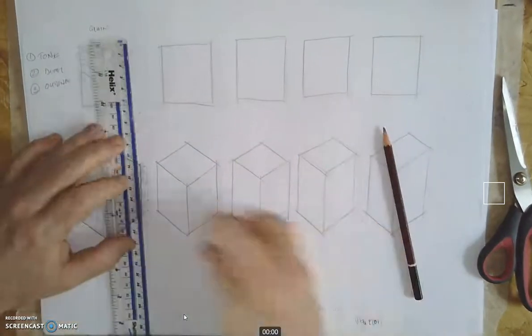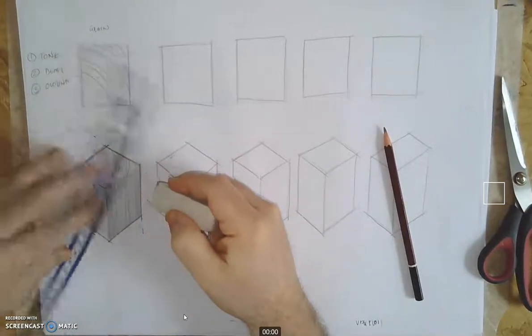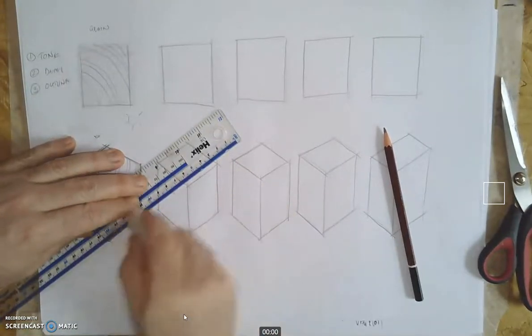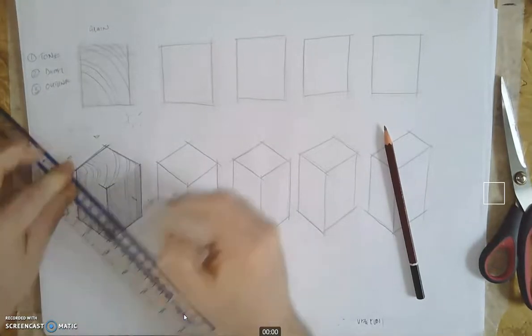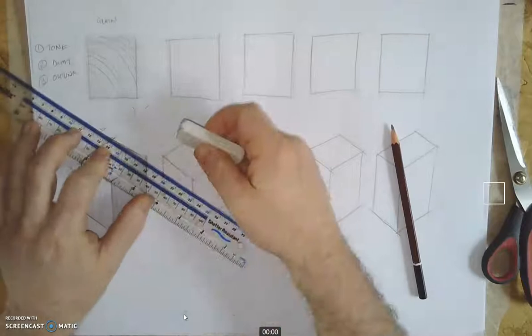And then I'm going to take my rubber and take off the bits that I've gone round the outside and gone over the edges. So I'm just going to take that, use my shield, and just take off anything that I've got left over.